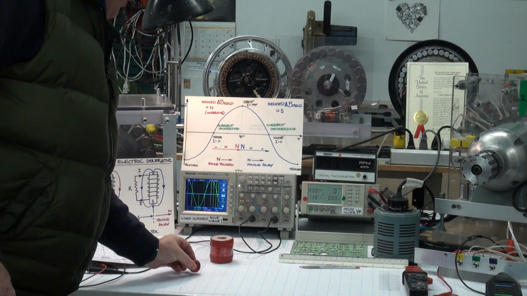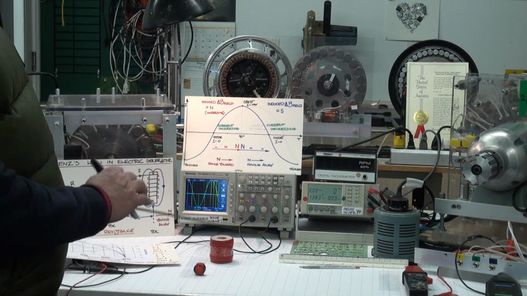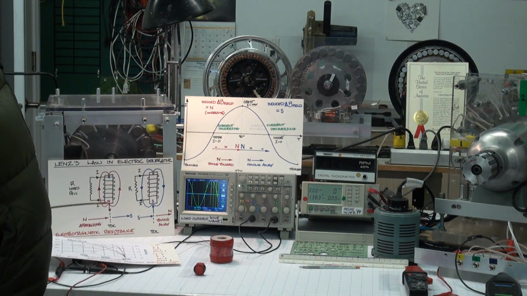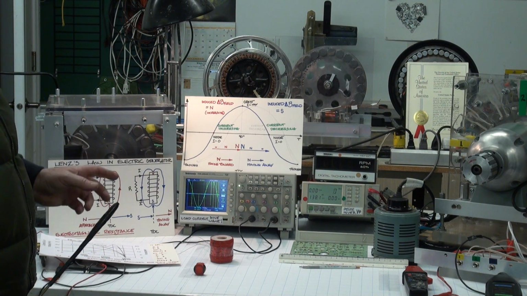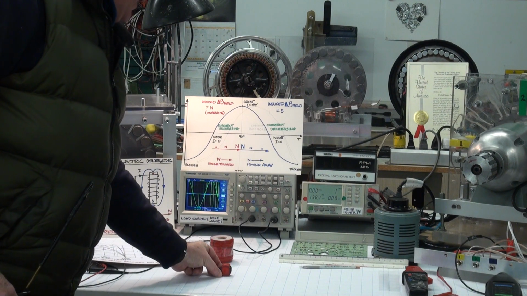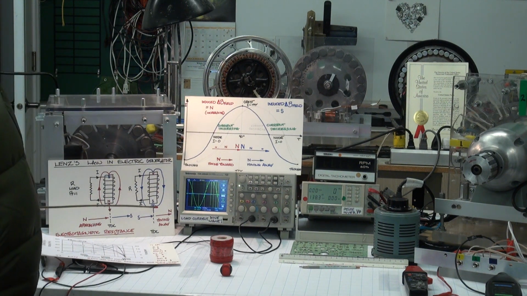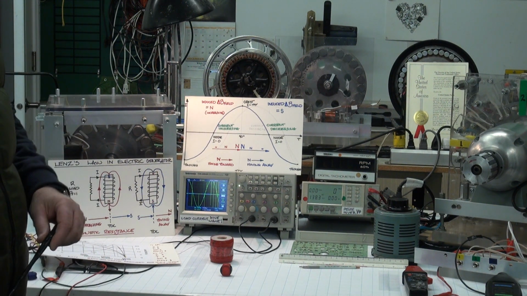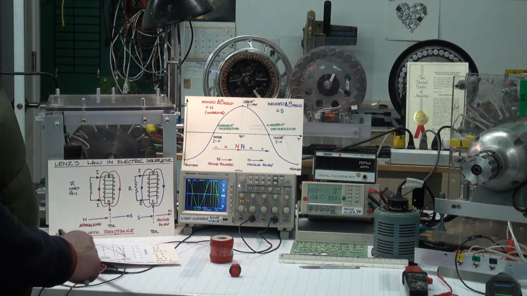A North Pole magnet that approaches a coil induces a North Pole repelling magnetic field which resists the magnet's approach. When the North Pole magnet moves away, the induced B field produces a south pole which resists the magnet's departure.